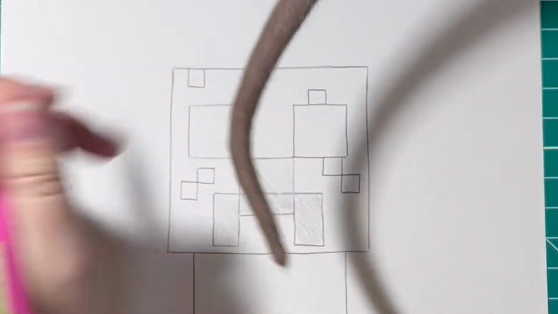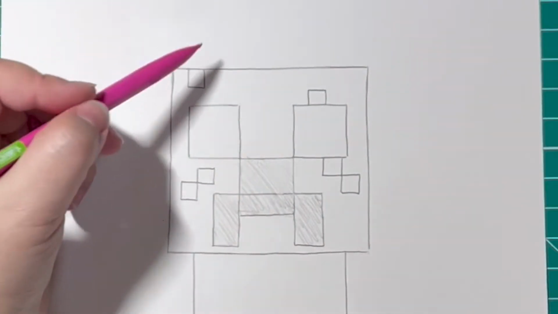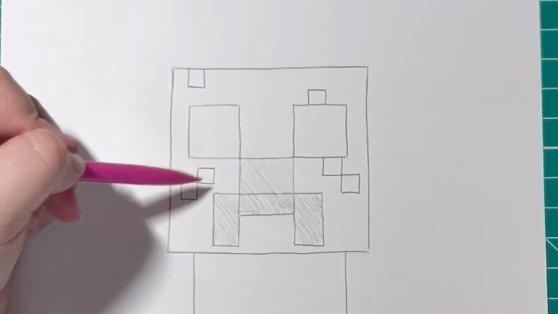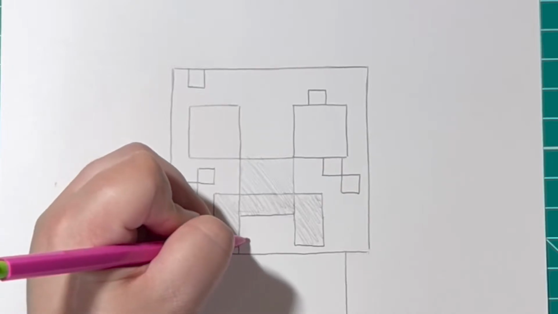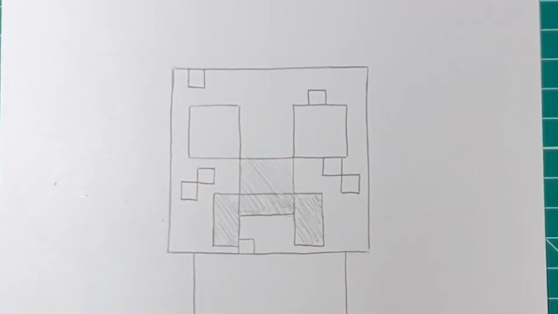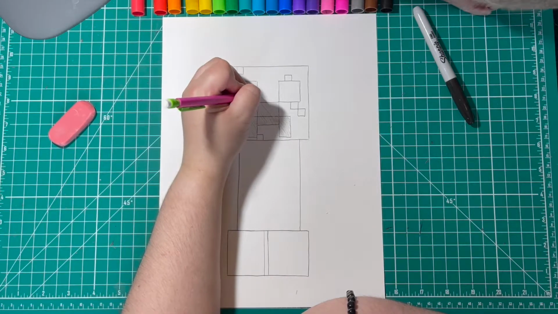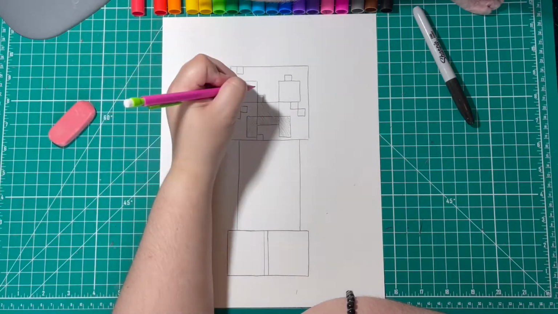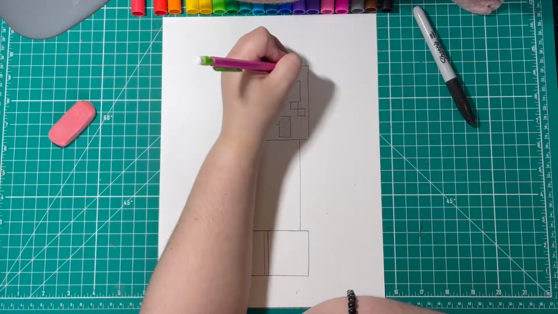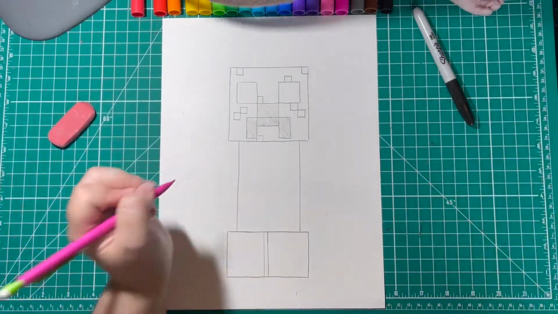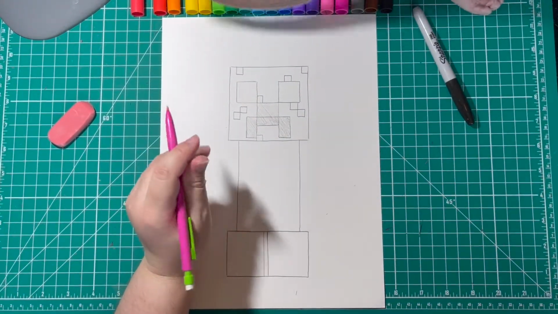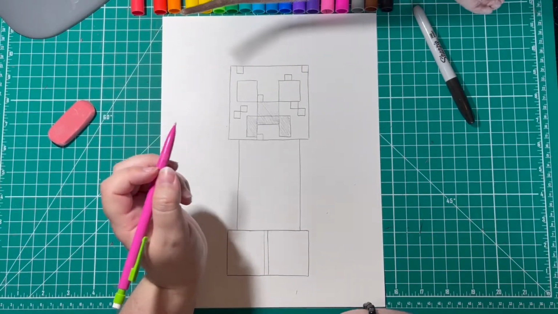So maybe I can make the background, let's say, medium green, and then I can make these dark and light green, and it'll look more realistic. Like that. I'm just adding a bunch of these to show you how it can look. So that's one way to add different color green to your creeper.